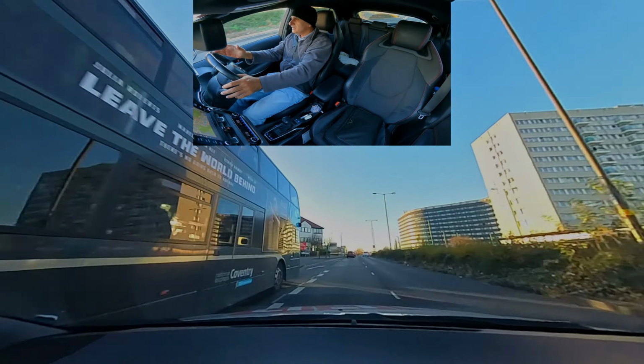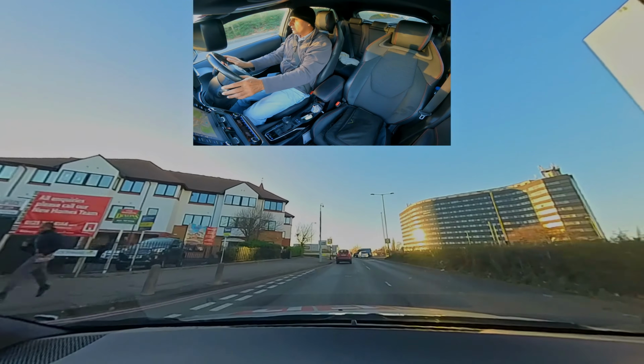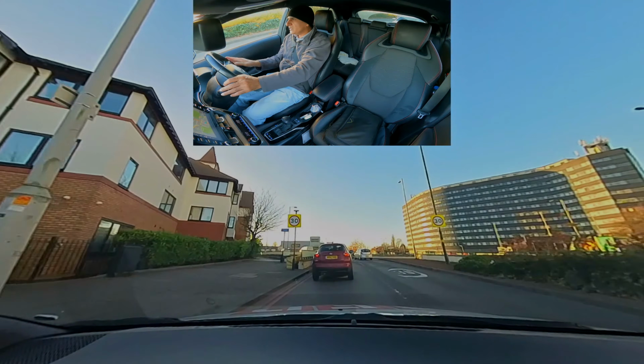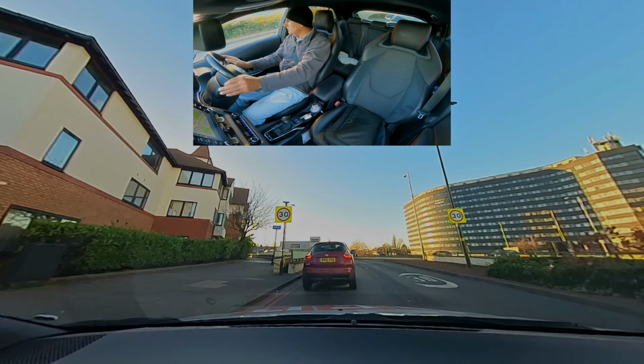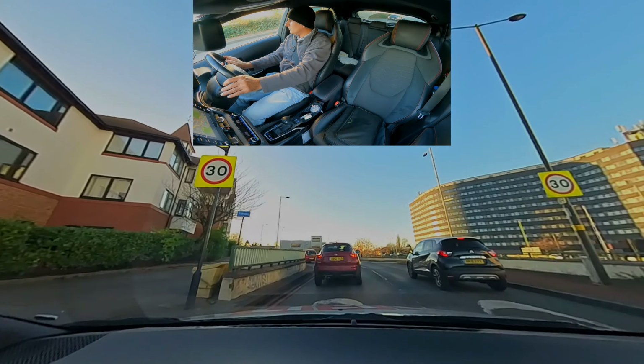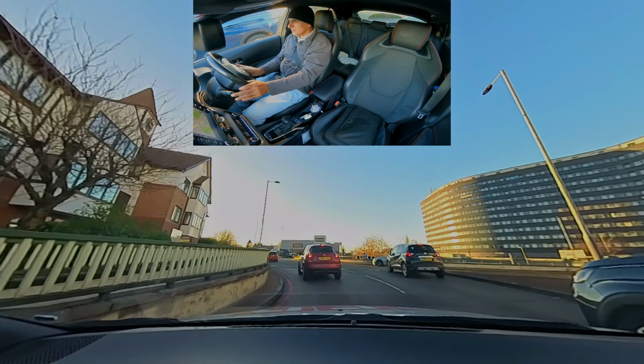So from this side, taking second exit is same like I just did. So this time I will go left first exit so I can make a U-turn and come back from other side, and I will show you how you can do second exit if you are coming from Garretts Green side and going towards U-turn.